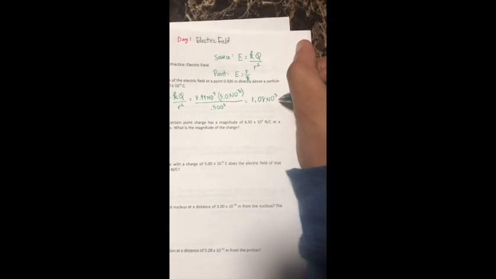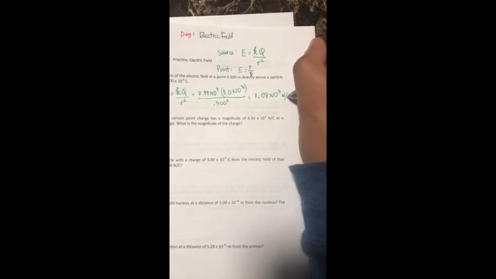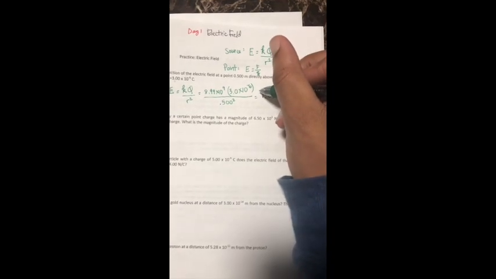And one thing I never told you guys is the units for electric field. The units for electric field are going to be newtons per coulomb.